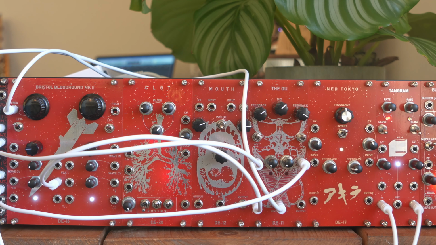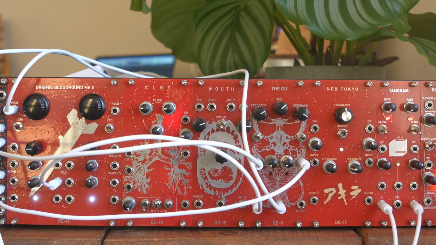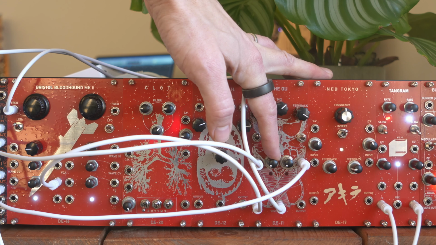This patch features the distortion output that I mentioned. Here it is in action on a raw output from the Bristol Bloodhound oscillator. It's a dedicated output buffer with diode clipping, and I think the word is gritty.